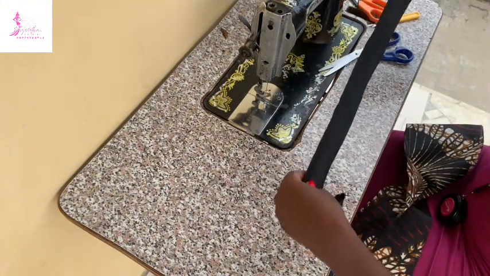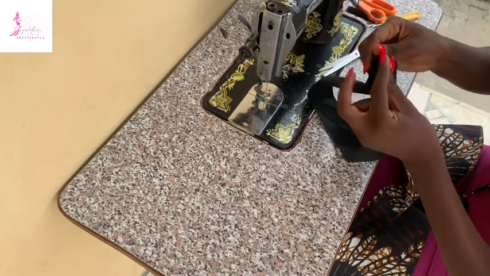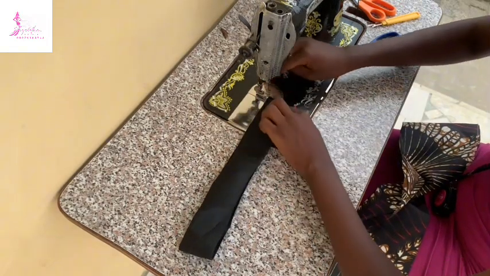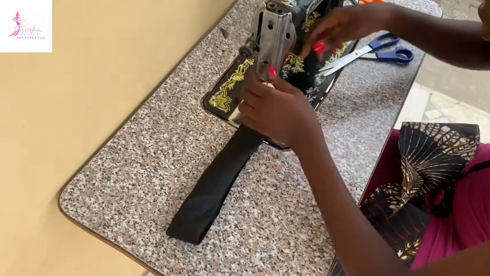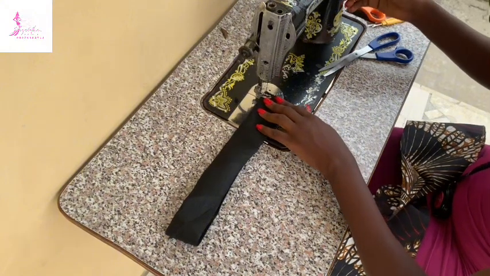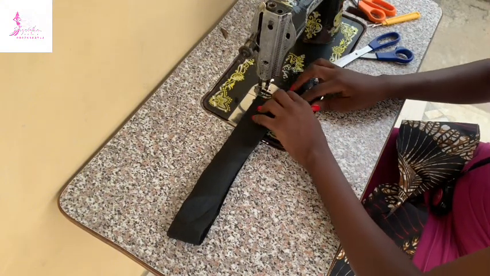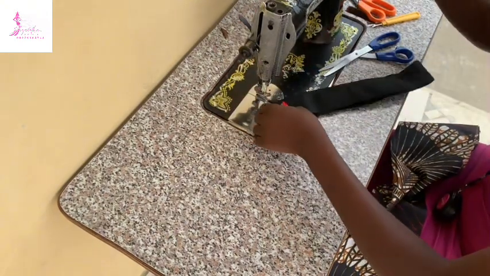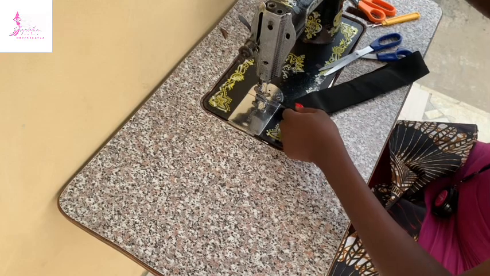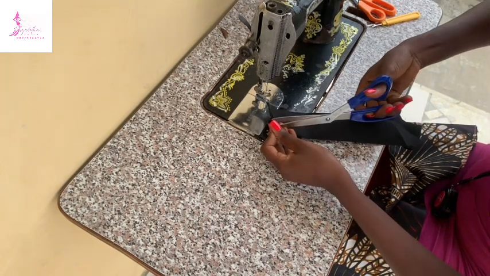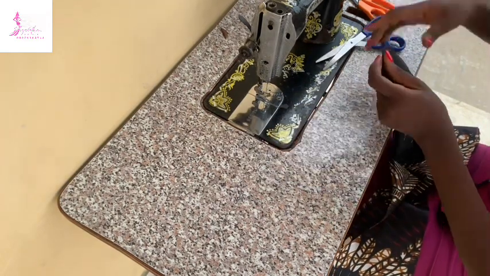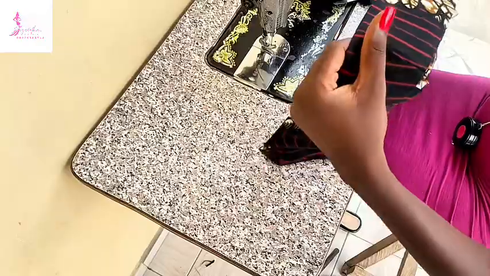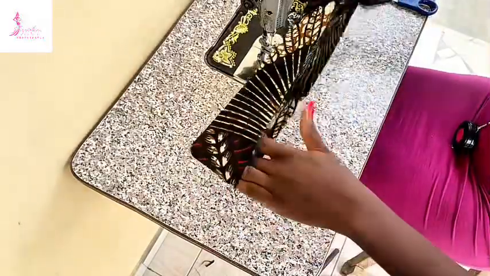Then for the elastic, I'll do the same thing, fold it up and sew it down with ½ an inch. Okay, so this is what I have. After sewing it down, I'll just go ahead and iron it. I've gone ahead to iron down the band. This is what I have.